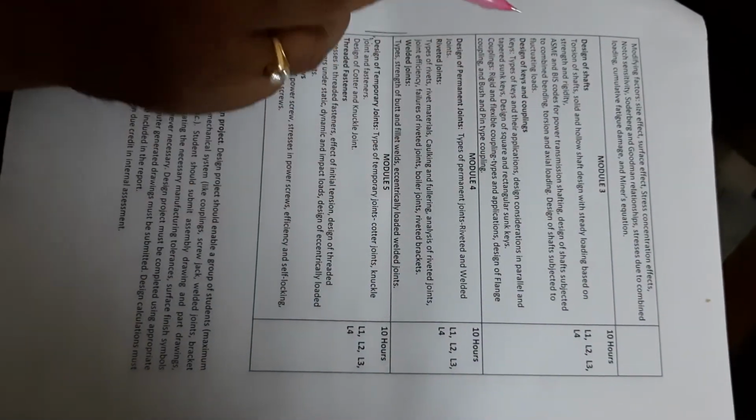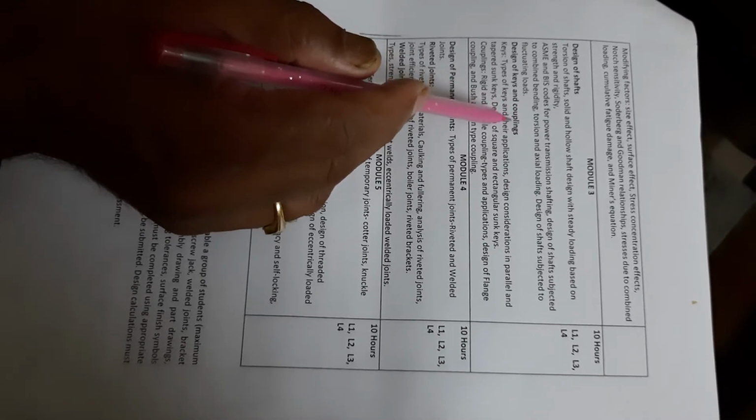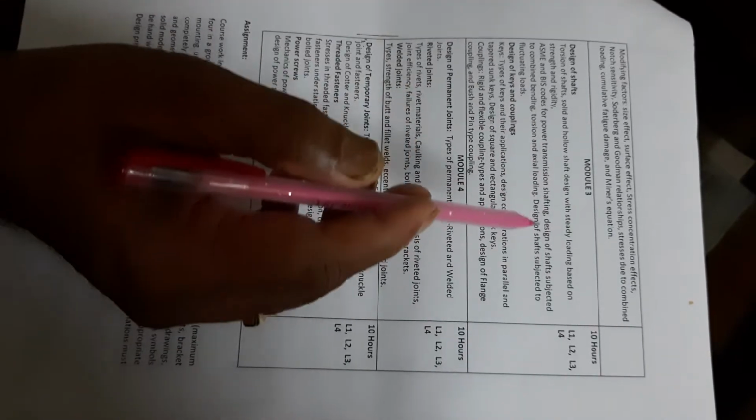Then in the same module, we have the design of keys and couplings. Keys are an important element for mounting the gear on the shaft, or mounting the coupling on the shaft, or mounting the clutch on the shaft. This is a small element, a rectangular piece, which takes care of the power transmission. Likewise, coupling also transmits the torque between two parallel axes or between collinear axes, mainly used for collinear axis shafts.